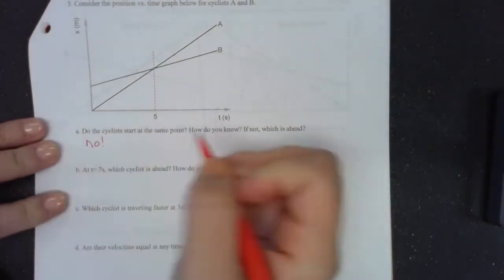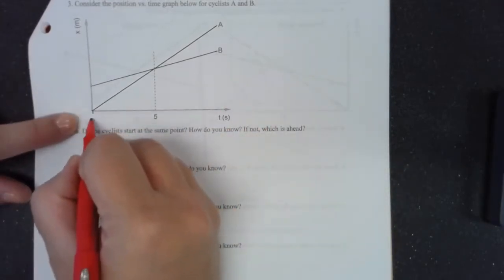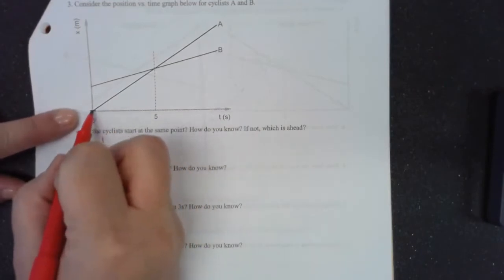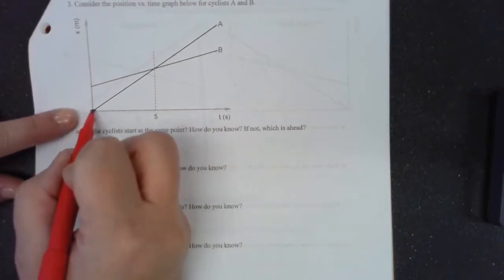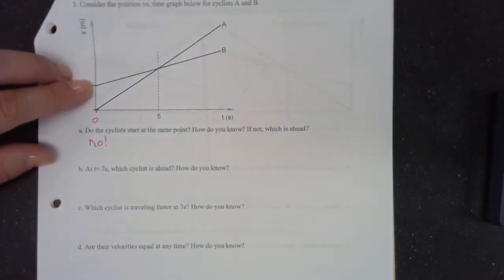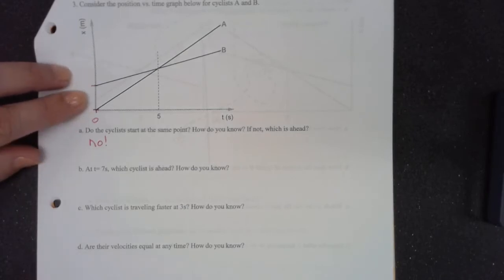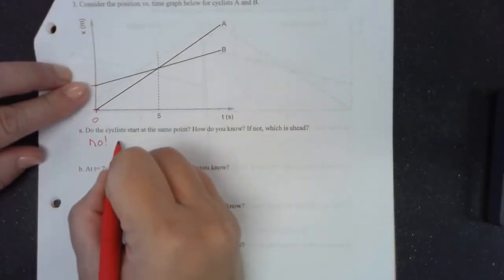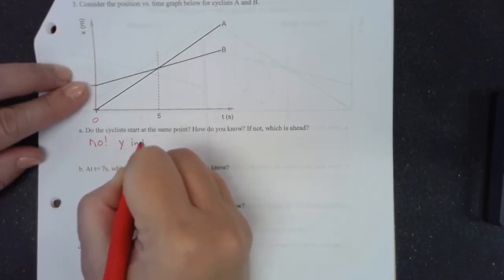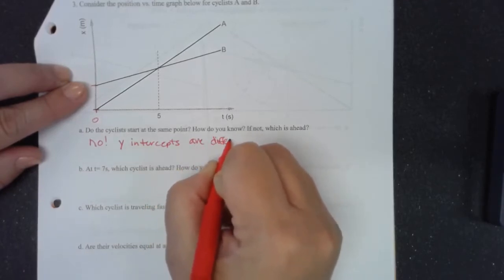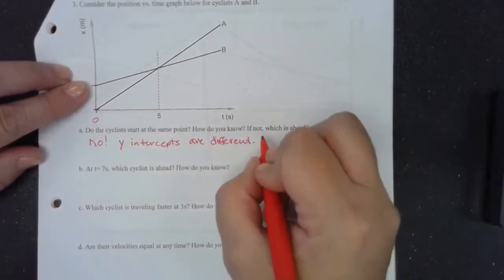So no, they don't start at the same point, because here, when time is presumably 0, we've got cyclist A starting at a different position than cyclist B. Right? Cyclist B and cyclist A do not start at the same point. The one that's ahead, the one that's farther distance from that point, is going to be cyclist B. How do we know? Because their intercepts are different. B is ahead.